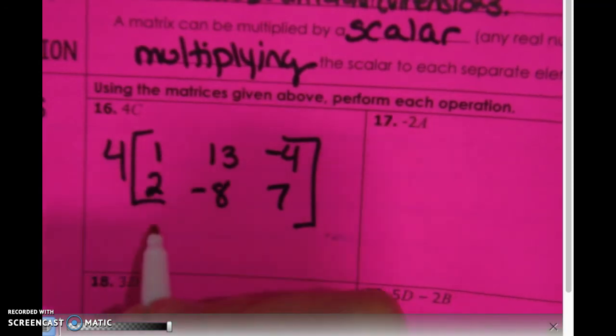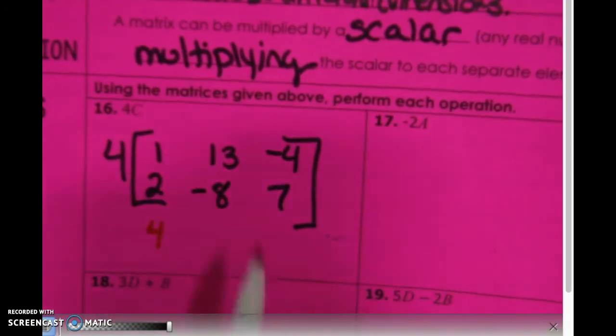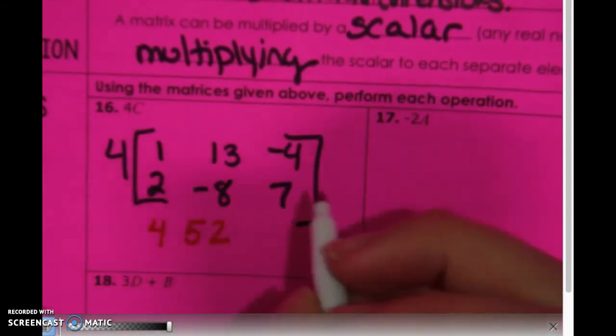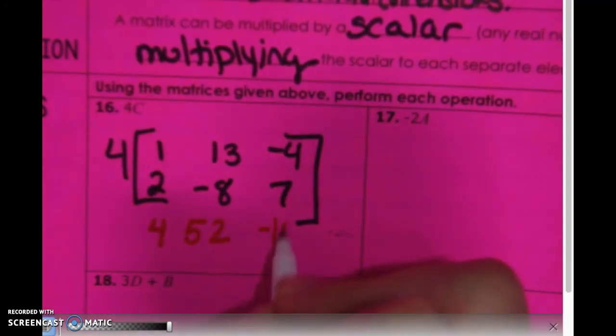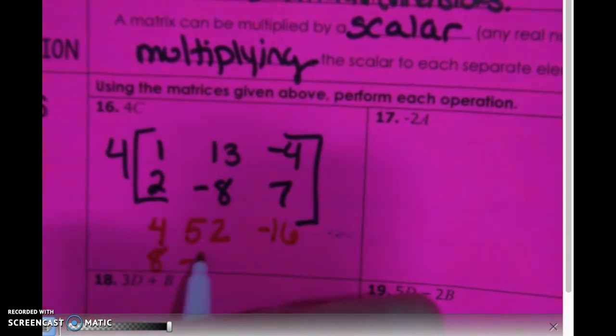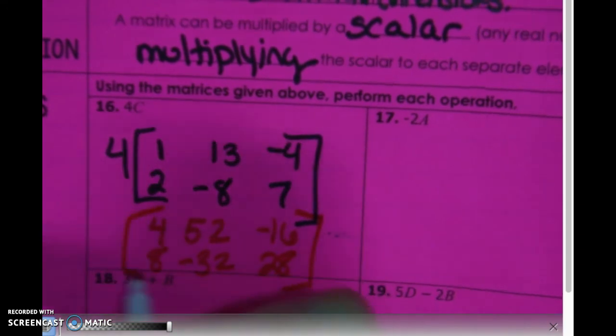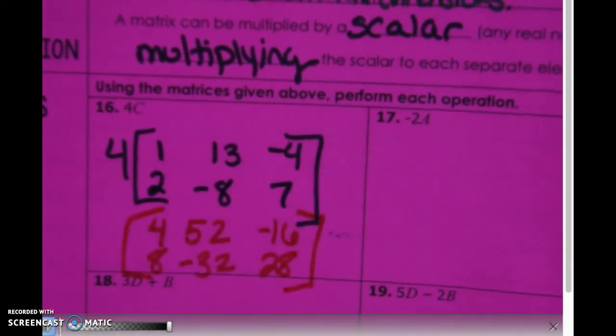4 times 1 is 4. 4 times 13, 52. 4 times negative 4, negative 16. 4 times 2 is 8, negative 32, and 28. Can you guys try 17 by yourself?